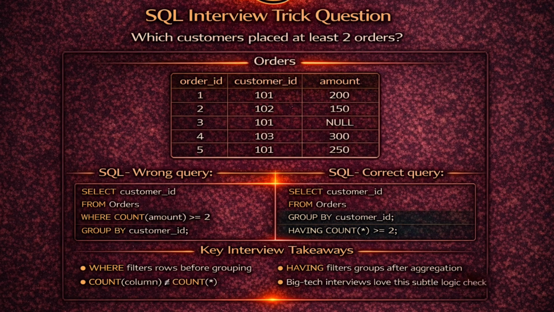Many candidates write this query. They use WHERE COUNT(amount) >= 2. But this is wrong. Here is why.